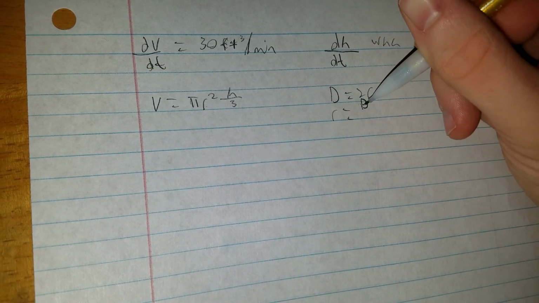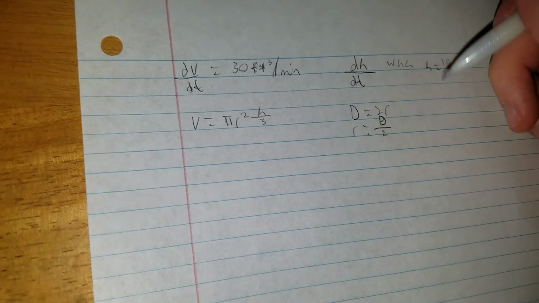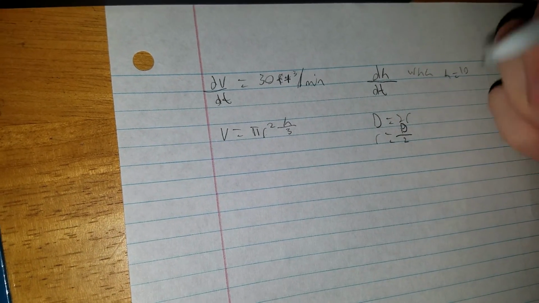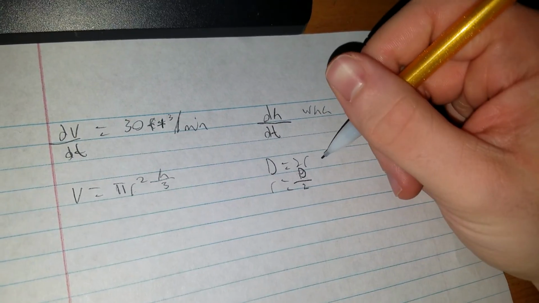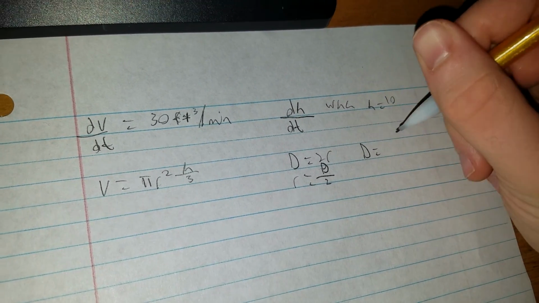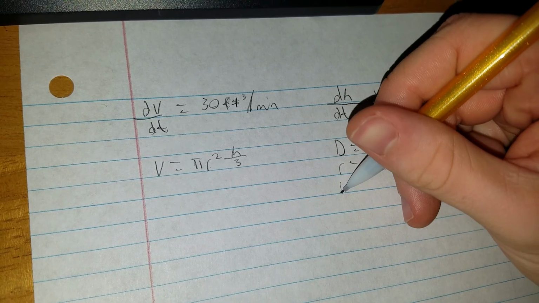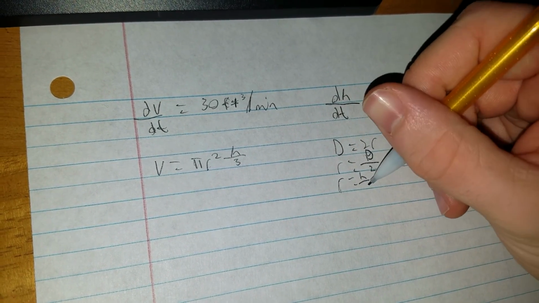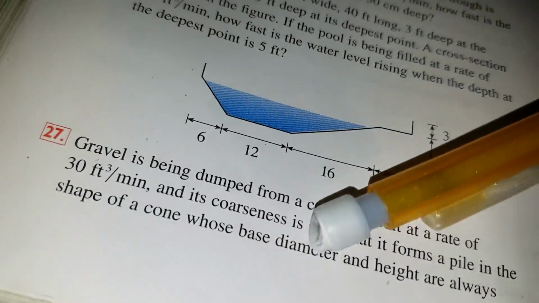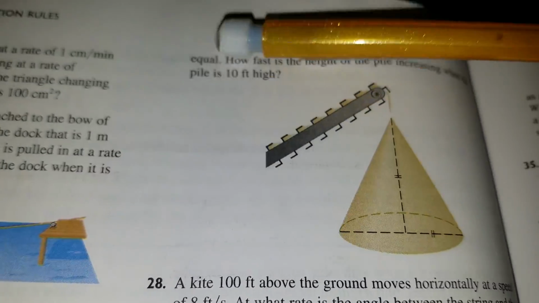And because diameter D is equal to height h, we know that r is equal to h over 2, because it says that the diameter and height are always equal.